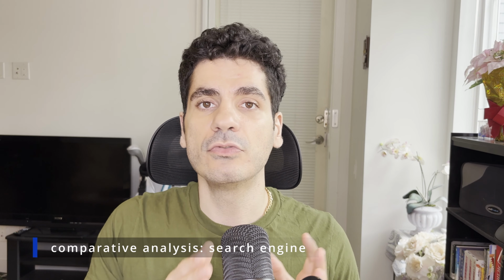And the last one is comparative analysis. For example, when you want to compare different viewpoints, you want to shop for something, or purchase a ticket, or see different opinions about something, it would not be a good idea to use a chatbot, because those try to provide you a precise, one-shot response rather than different opinions. So for that, a search engine would definitely be a better option.